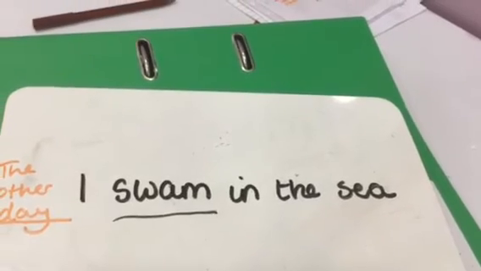Or something like that. So I'm adding more detail to the verb. I'm not just saying how I swam, I'm maybe saying where or when I swam as well. So the other day, or I swam in the sea in Norway, or off the coast of Norway. Okay, so you're adding more detail to your sentence that way as well.